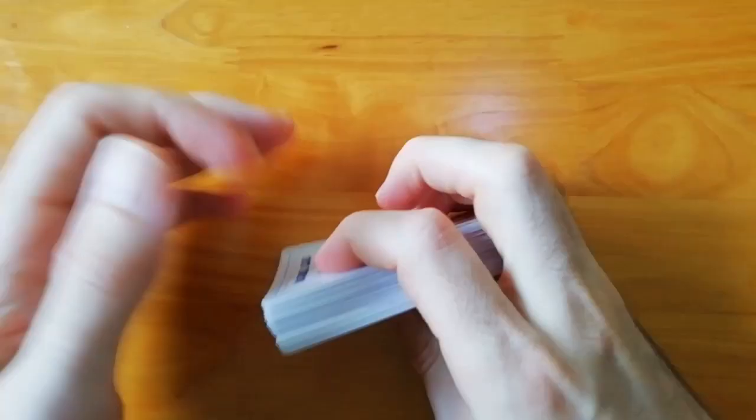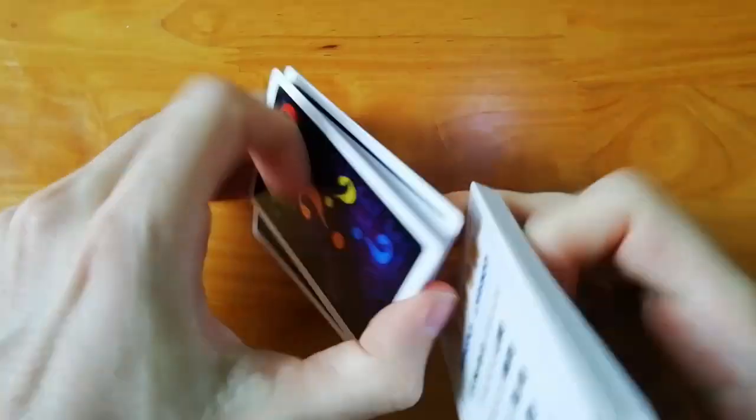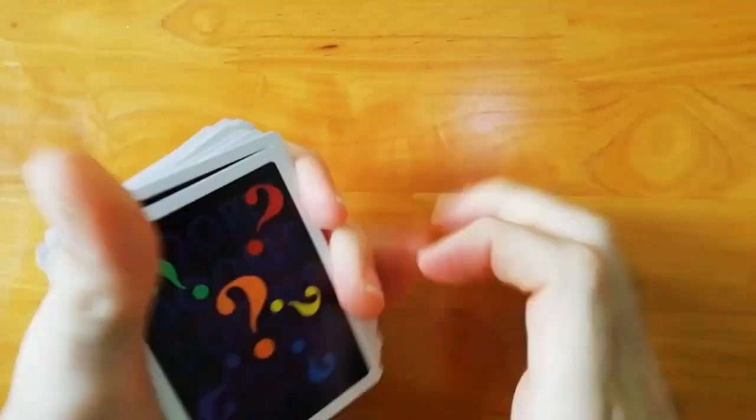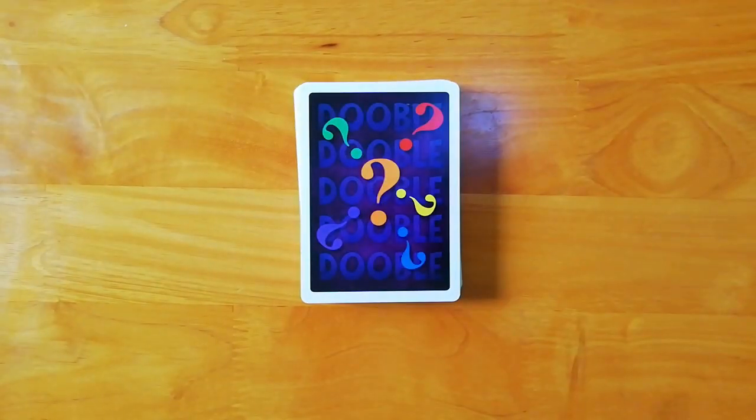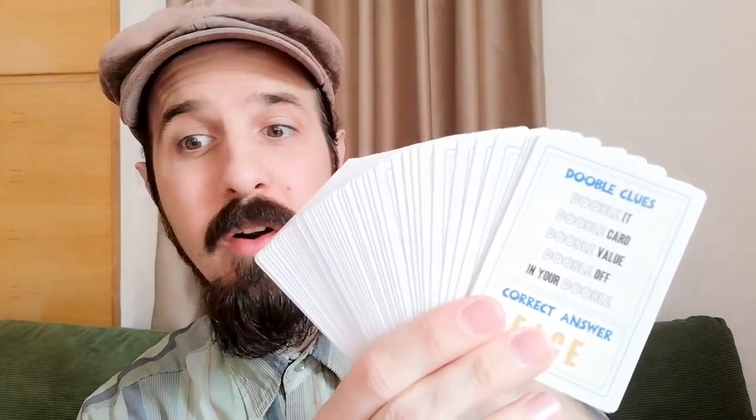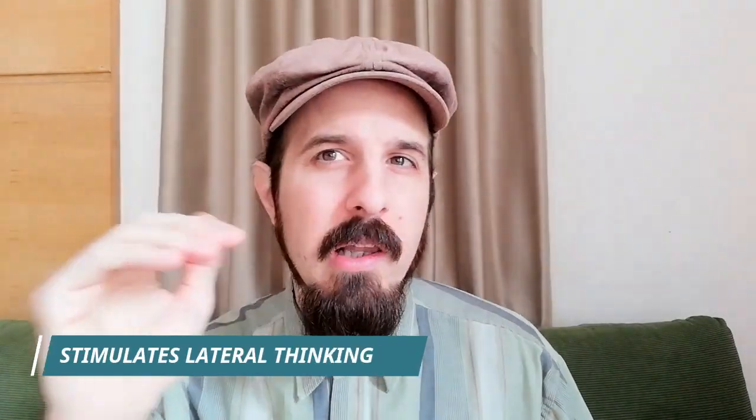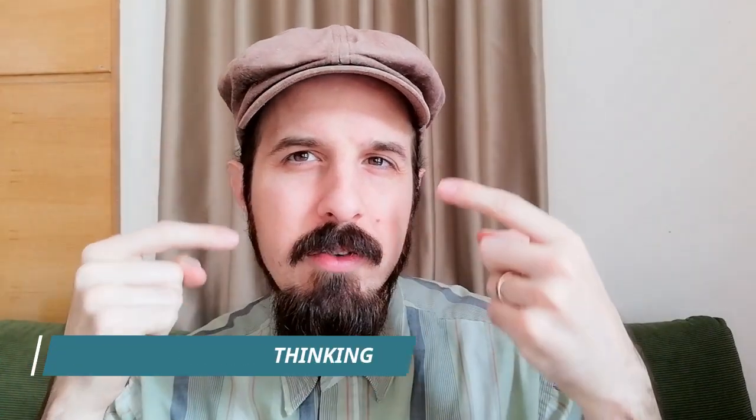It's that simple. One of the things that I like about Doobles is its ease of use and functionality. It's just so easy to pick up the deck and start playing. And I think that's going to allow people of all ages to play together very quickly and easily. But the thing I like best about Doobles is how it requires and stimulates your lateral thinking abilities. With each clue that another player reads to you, you're going to have to recalculate what the answer could be. And if you guess too early, you'll probably be wrong. Now let me show you some of the actual gameplay.